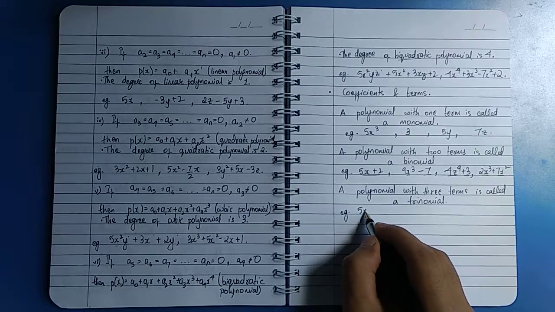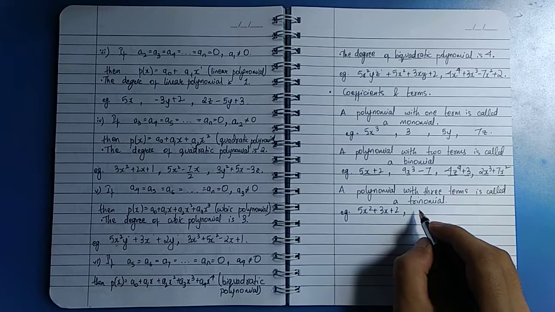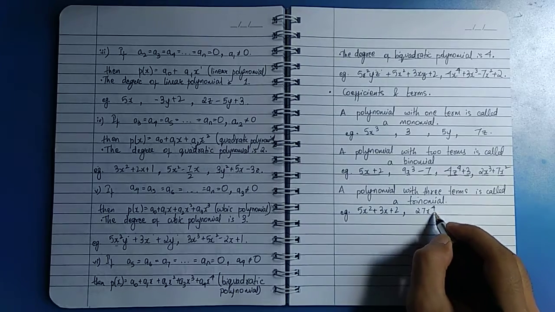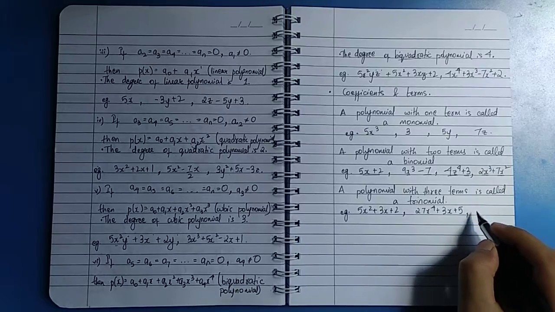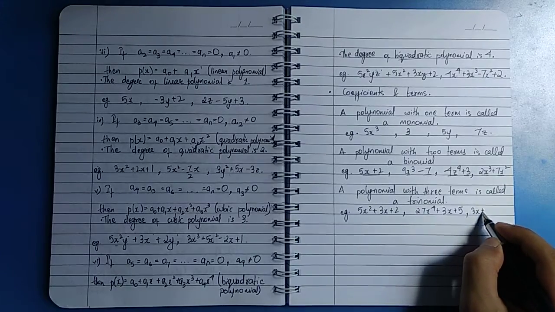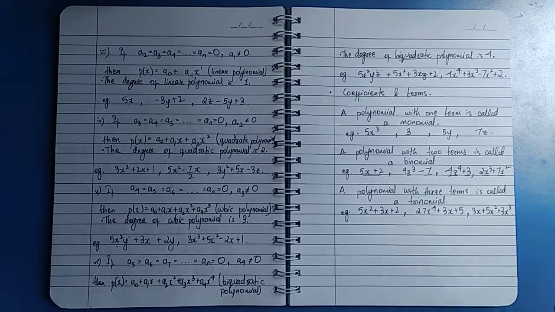Example, 5x square plus 3x plus 2, 27x to the power 4 plus 3x plus 5, 3x plus 5x square plus 3x cube. So these are polynomials that have three terms, also called trinomials.